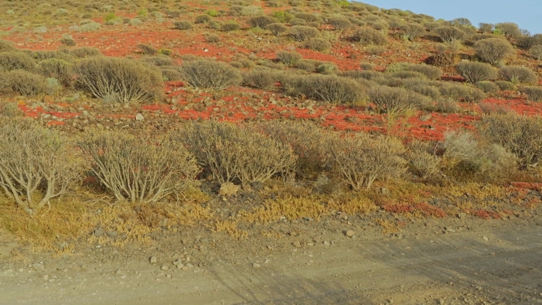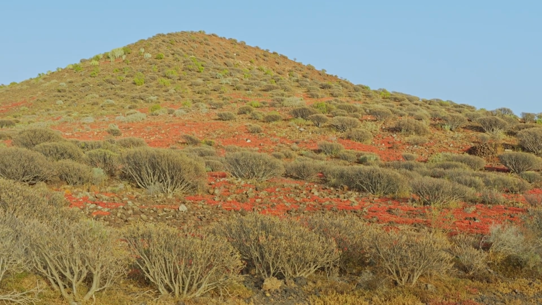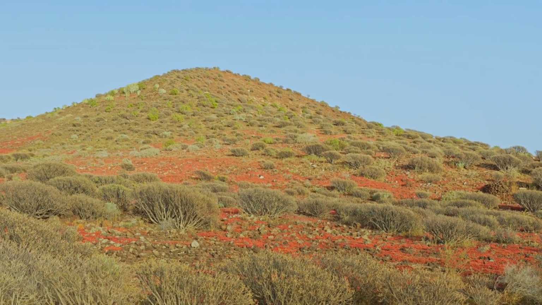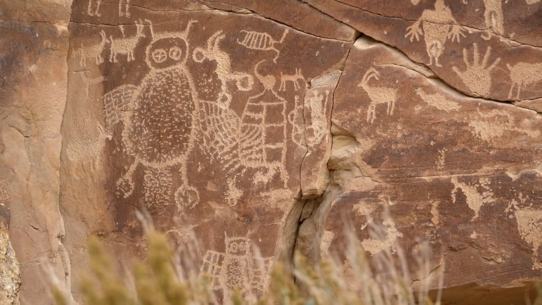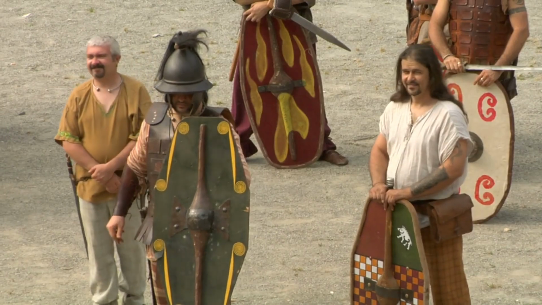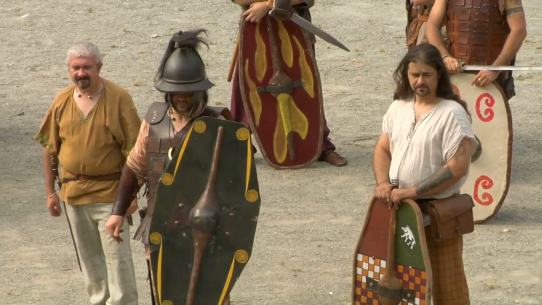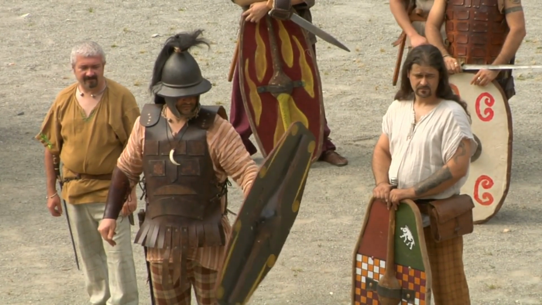The Gallic tribes were a collection of diverse and often rival groups living in what is now France, Belgium, Switzerland, and parts of Germany and Italy. Despite their differences, these tribes shared a common culture and language. The Gauls were known for their fierce warrior traditions and their love of freedom, which often led to conflicts with each other and with Rome.